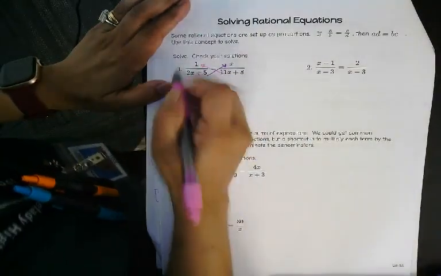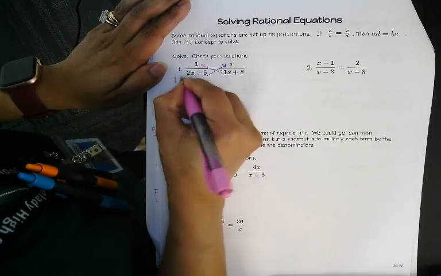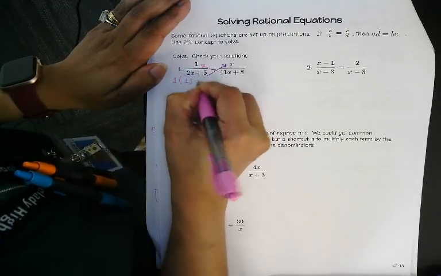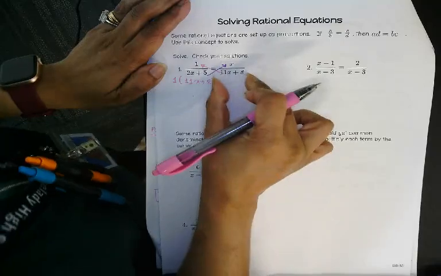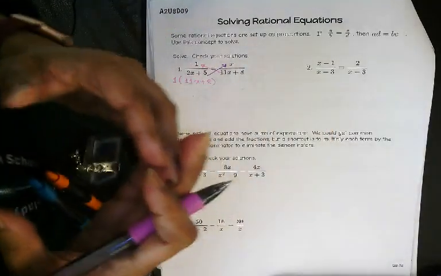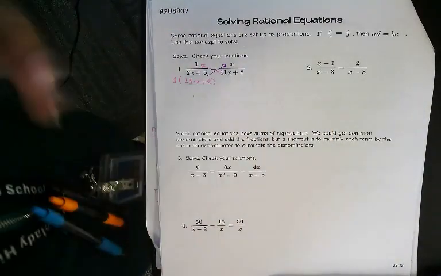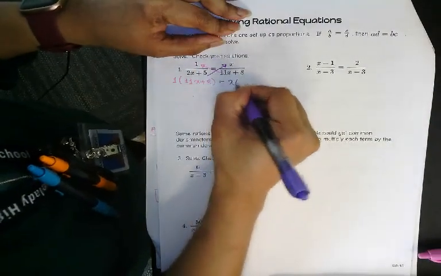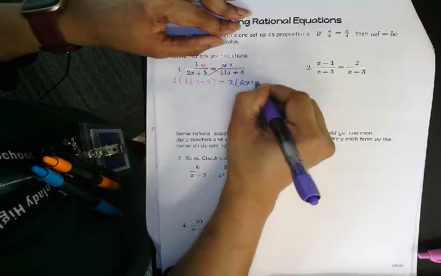So over here, we're going to multiply 1 with 11x plus 8. Whenever you have terms adding or subtracting with each other, always put them under parentheses. It is going to be equal to x times 2x plus 5. Now we're going to distribute.